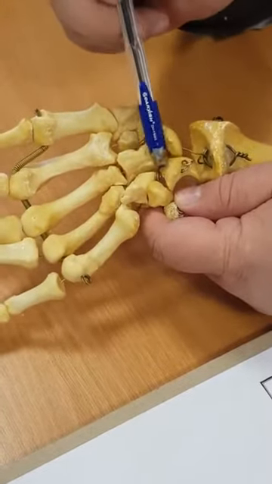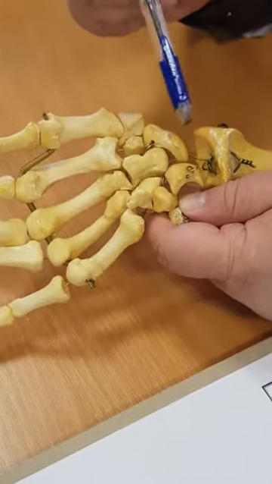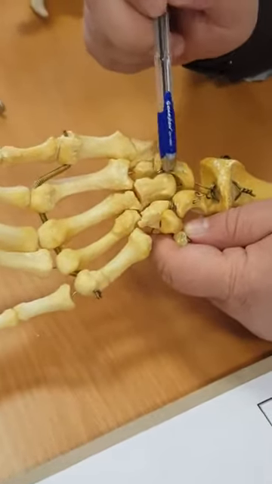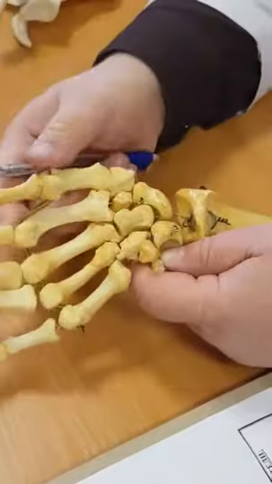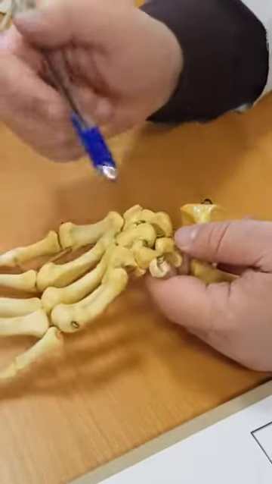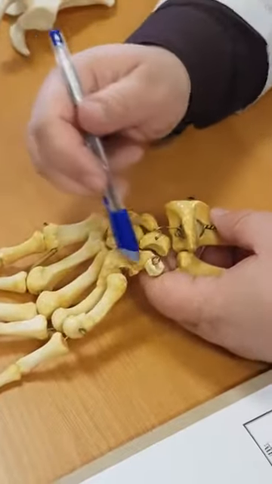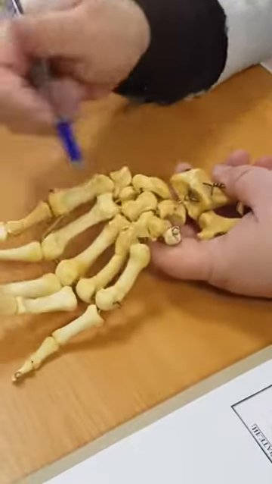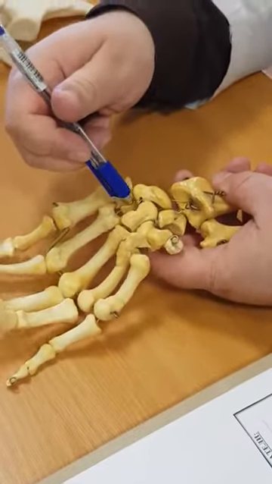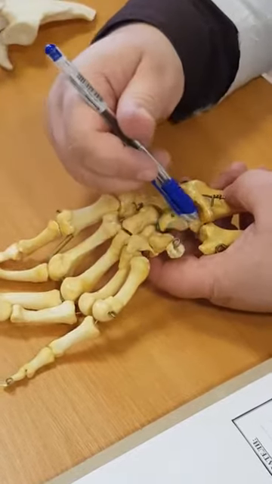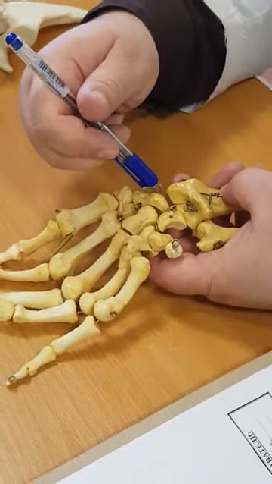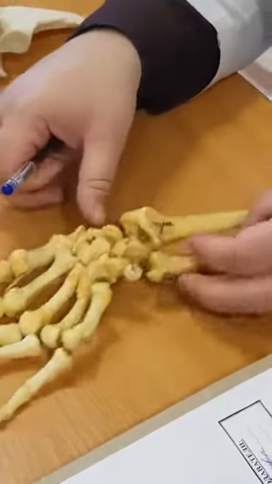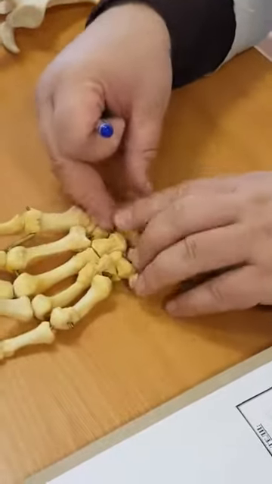And another head is os hamatum together with os scaphoideum. That is an S-shaped joint, and it works the same like the ellipsoid radiocarpal joint. That is why movements in the mediocarpal joint are the same as movements in the radiocarpal joint, and the ligaments are the same ligaments of both joints.